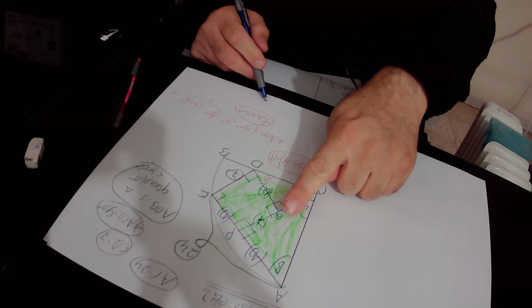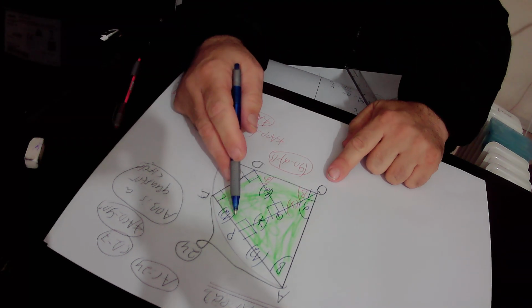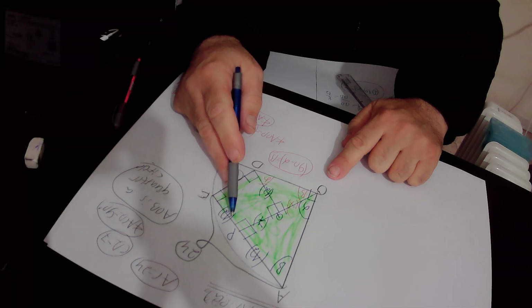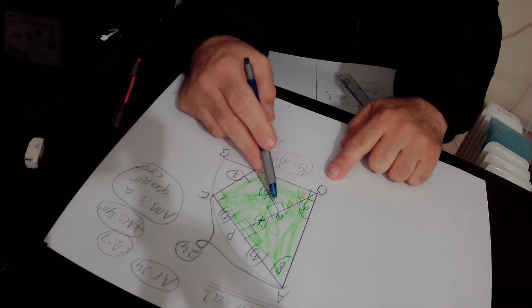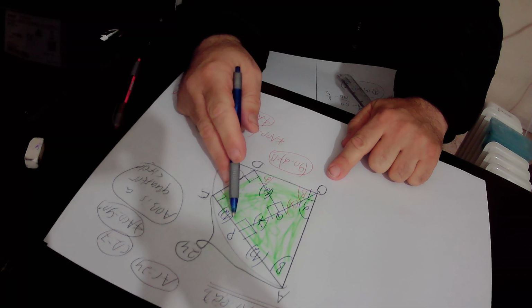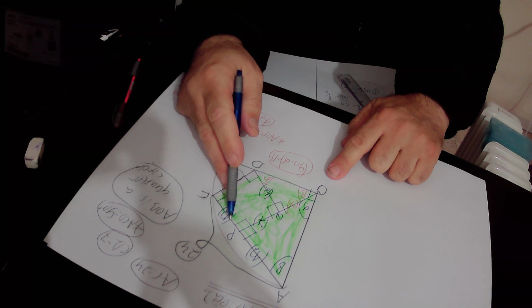AP equals 12 units. What is the value of PO? From the drawing it is very easy to see that PO equals PQ plus QO. That is to say, PO equals PQ, that is 7, plus QO, that is X. So in total PO equals X plus 7.